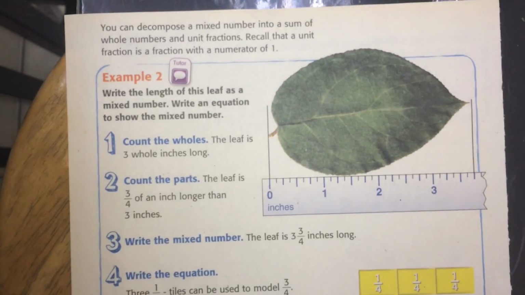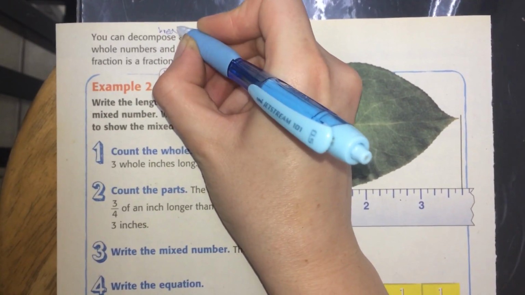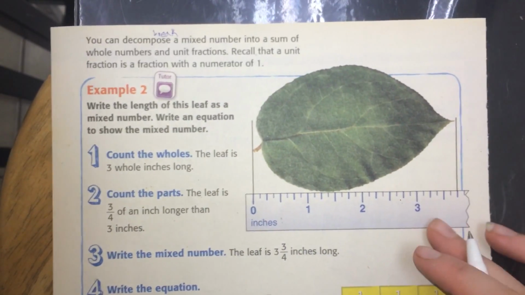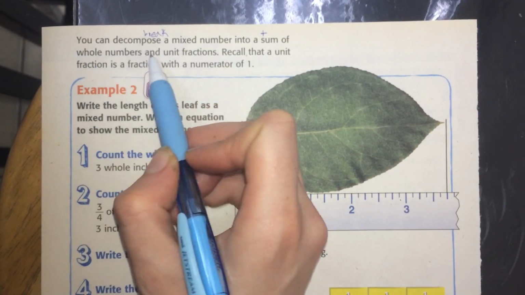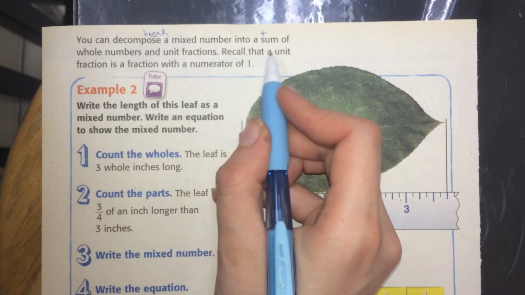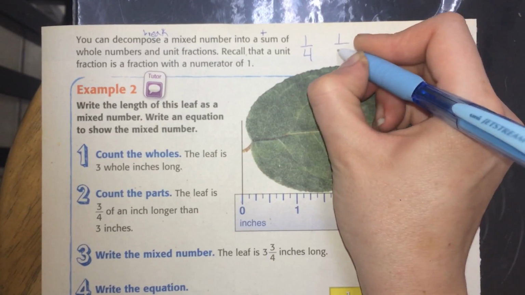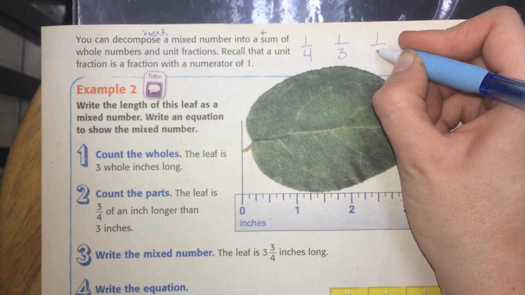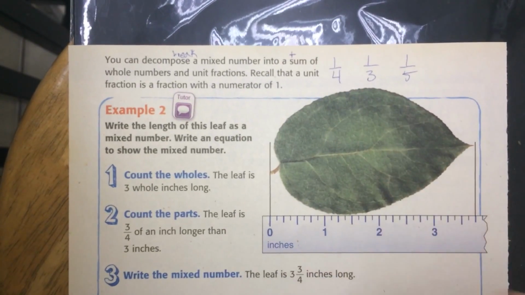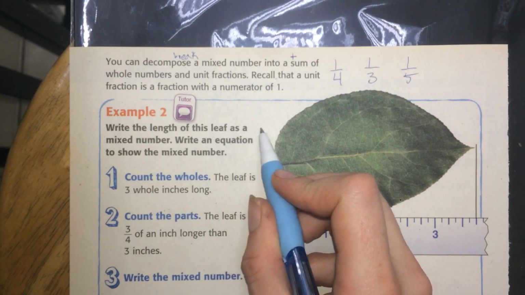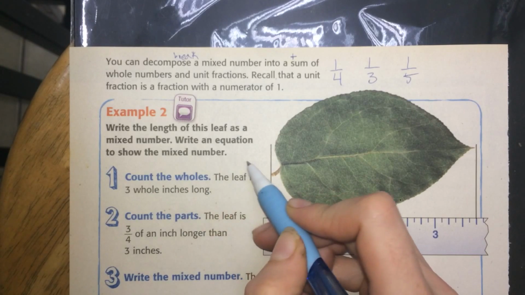And here it says you can decompose, or break, remember decompose means break down, a mixed number into a sum, meaning adding, of whole numbers and unit fractions. Okay, a unit fraction is a fraction with a numerator of 1. So this is a unit fraction. Or this is a unit fraction. Anything with the numerator of 1. Okay, so it says write the length of this leaf as a mixed number. Write an equation to show the mixed number.